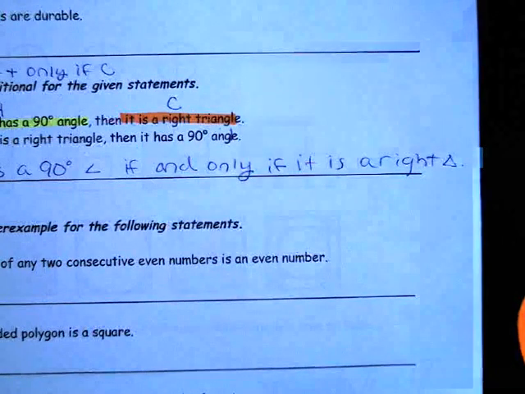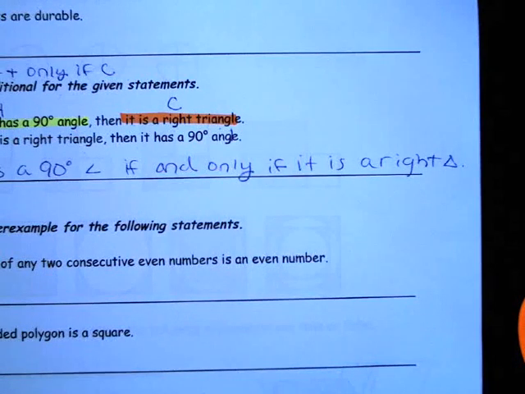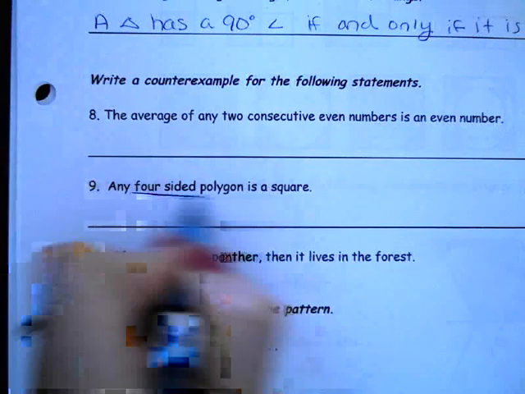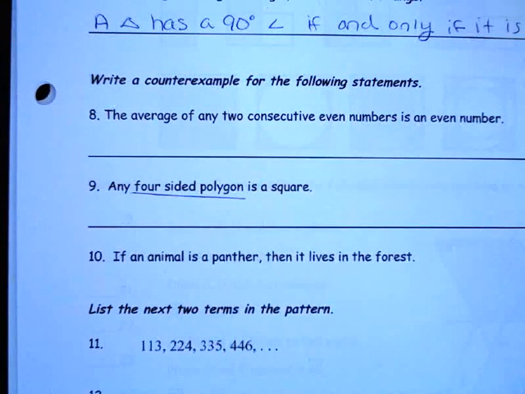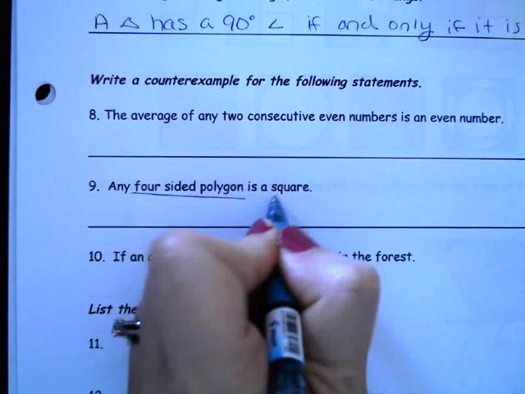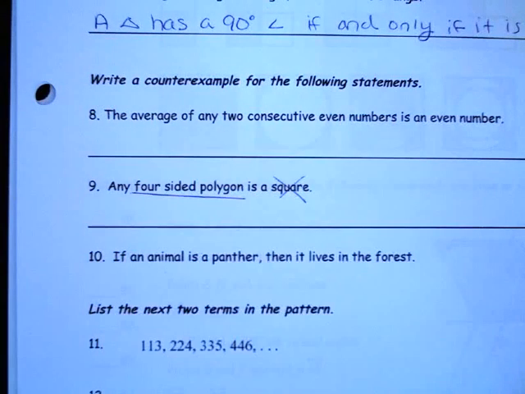Okay. So now we'll skip to number 9. Number 9 is right here. Number 9 wants us to write a counterexample for the following statement. Any four-sided polygon is a square. So again, with a counterexample, you still want the beginning to be what you're talking about, a four-sided polygon, but we want something to prove it false. So I want a four-sided polygon that is not a square.